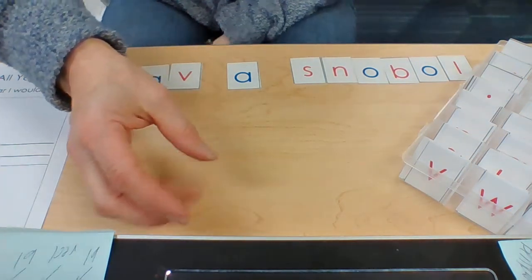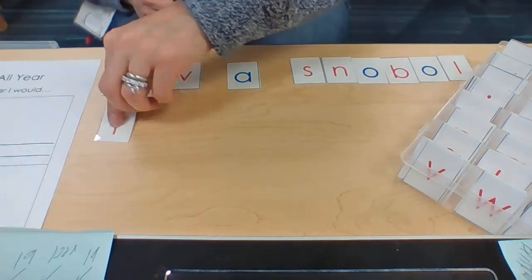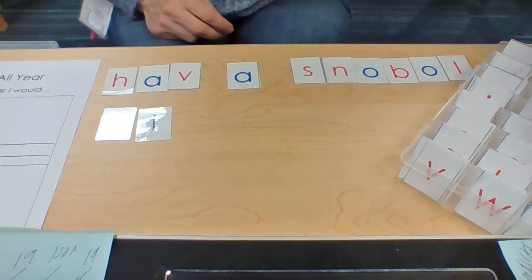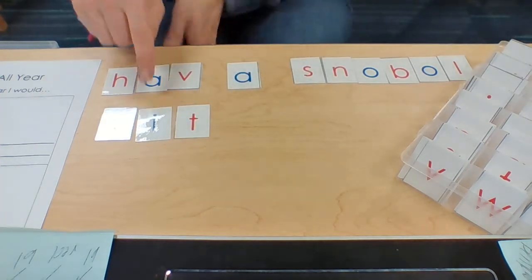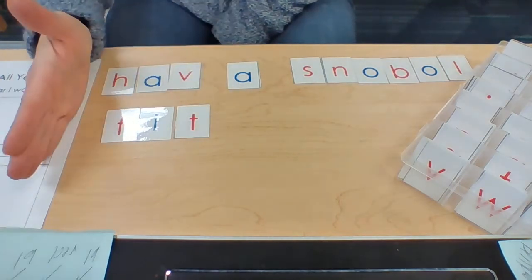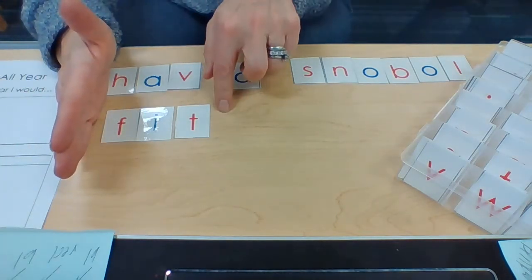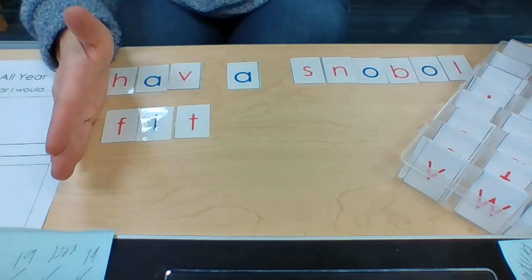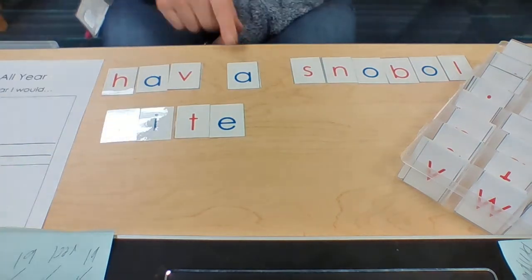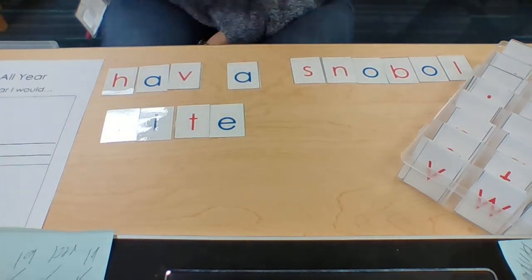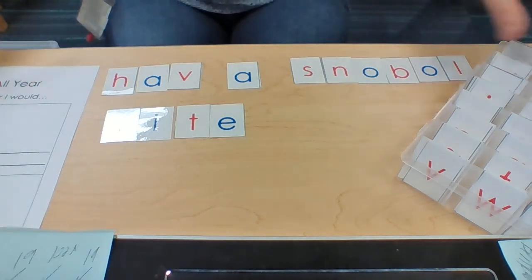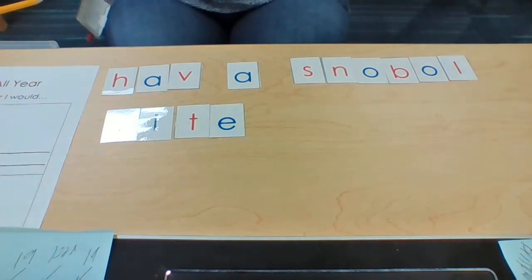I-t. All right, first sound. I-t. Now, when I look at this word, it says it. I need that I to say its name. So I'm going to add a magic E because I know that the magic E makes that I say its name. Fight. Have a snowball fight. And then I would need some punctuation. And I'm pretty excited about that, so I would probably use an exclamation point.